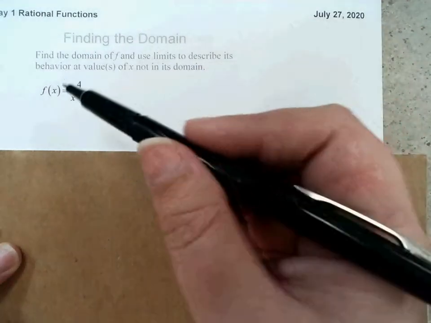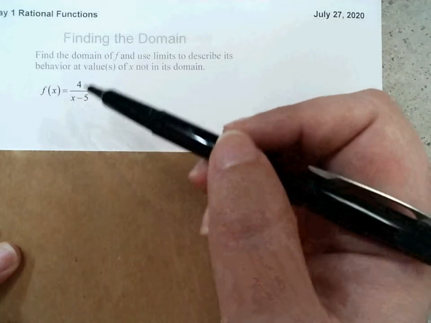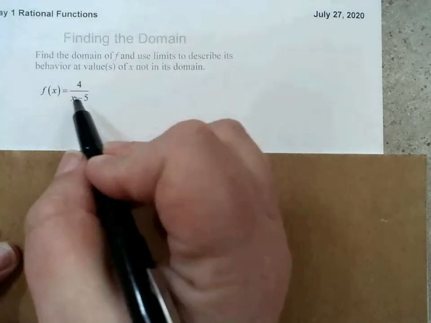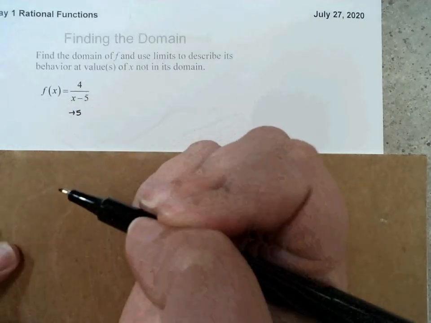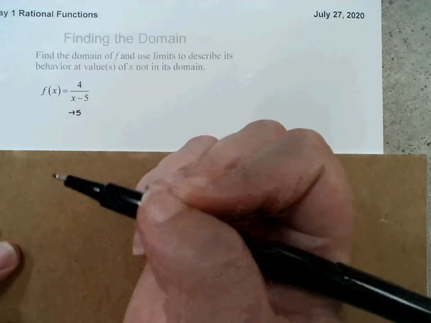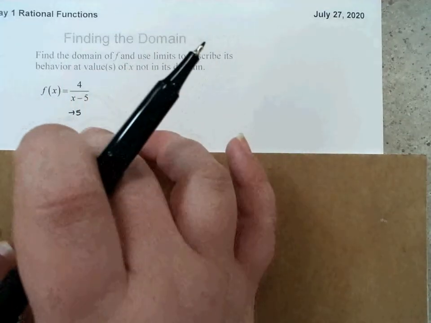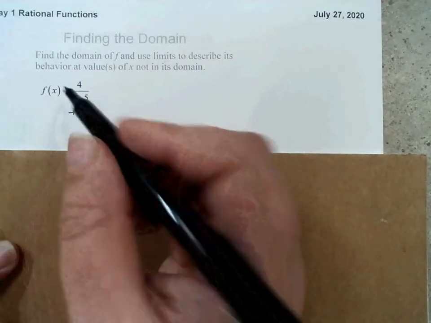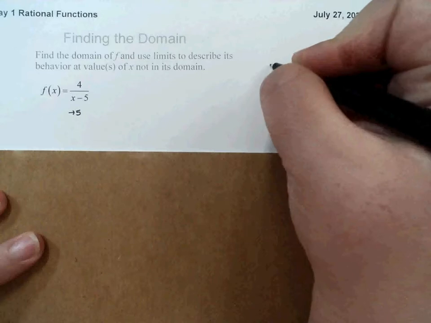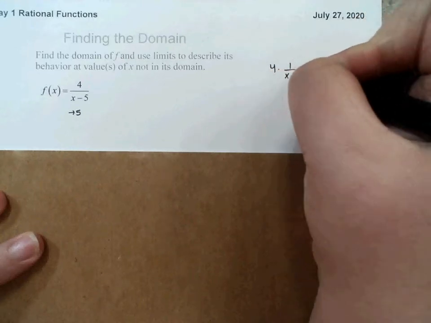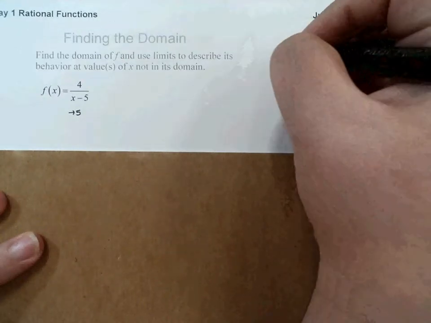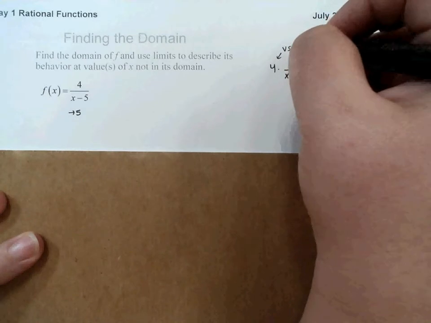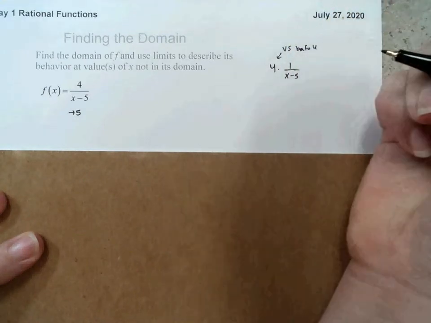Okay, so if you would write down f of x equals 4 divided by x minus 5. So very similar to the problem that we just had. X minus 5 is in fact just a shift to the right 5, so the vertical asymptote still occurs. It still has the same basic shape, but now we have this 4. So I just think of that as 4 times 1 over x minus 5, and if you see it like that, then you can see that that's a vertical stretch by a factor of 4.